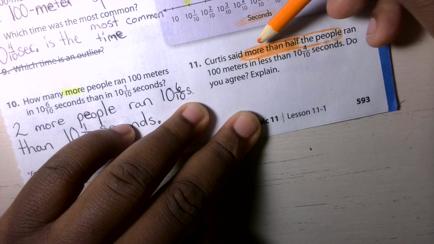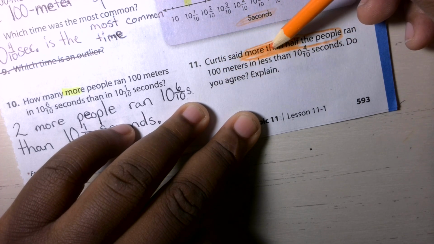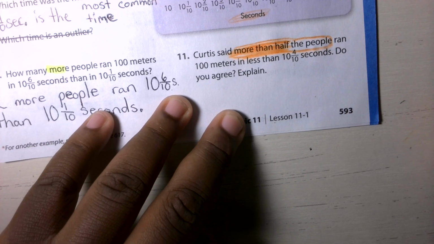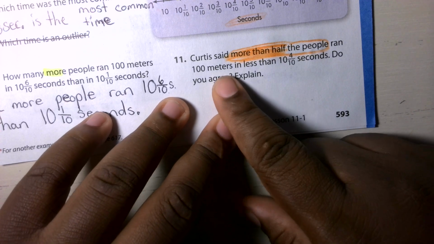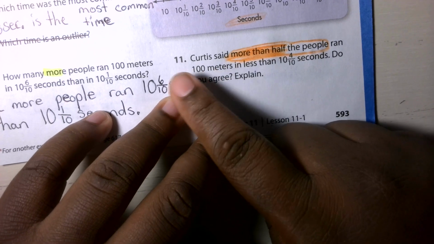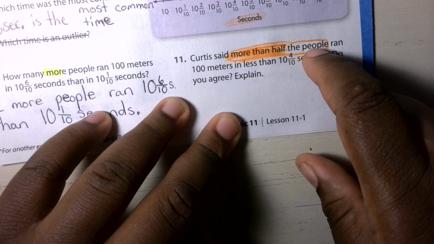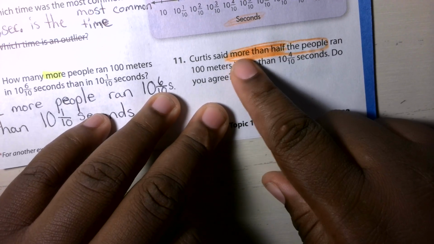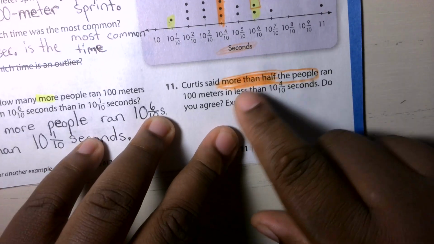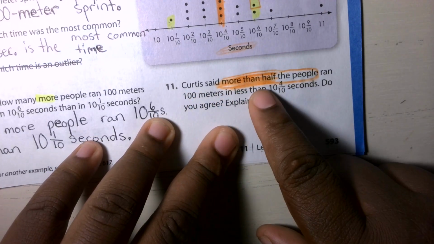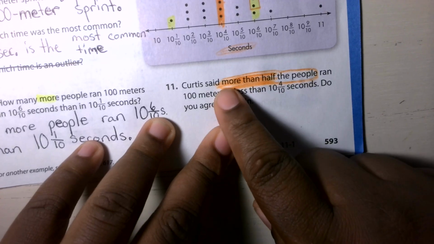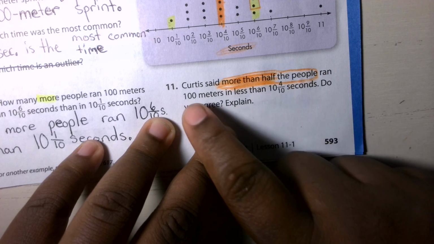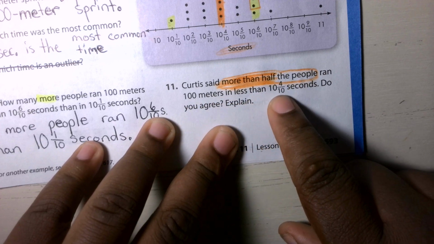So Curtis said more than 10 people ran 100 meters in less than 10 and 4/10 seconds. See how I took the time to really read that, not just call the words off the page.